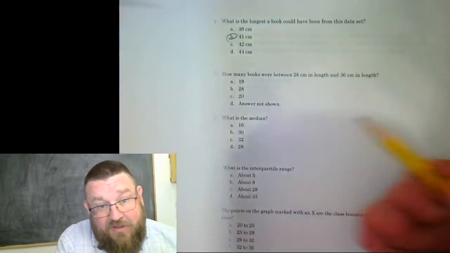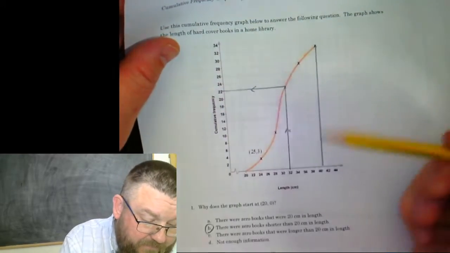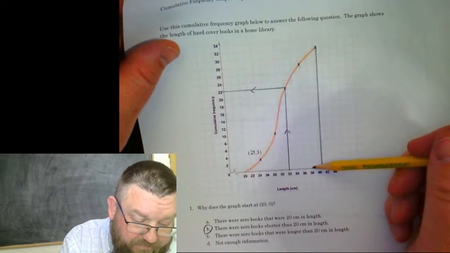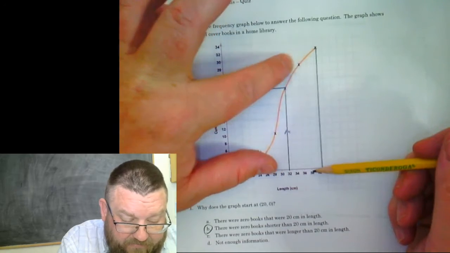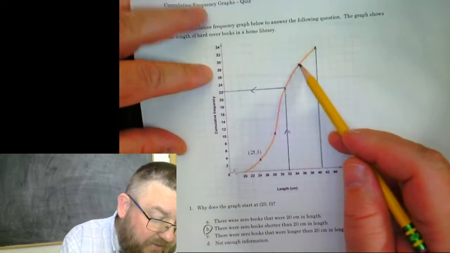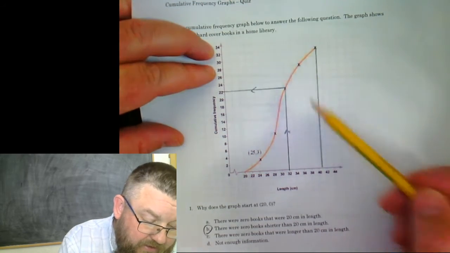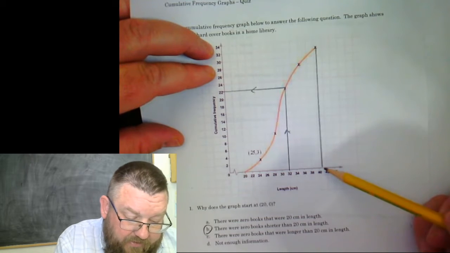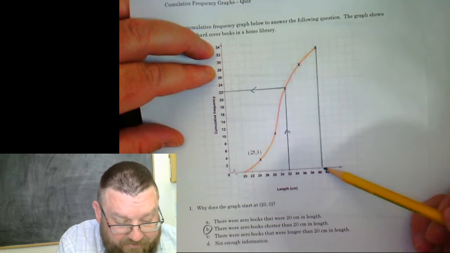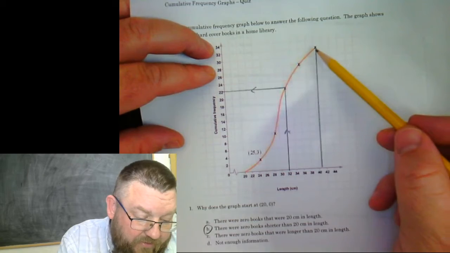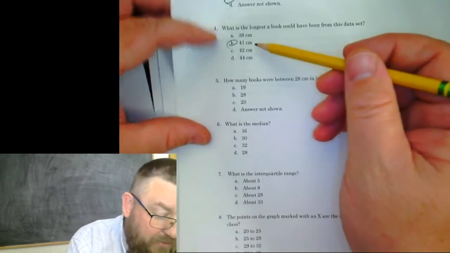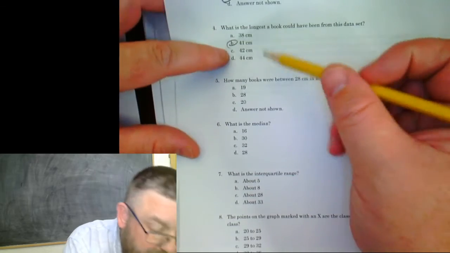There's definitely more than 38. 38's over here. There might not be any that long. We know that there are 4 books between 36 and 41-ish. We know that there are that many, but we don't know where they are. So the longest possible would be at the end point, and that looks like 41 is the closest number to that value.